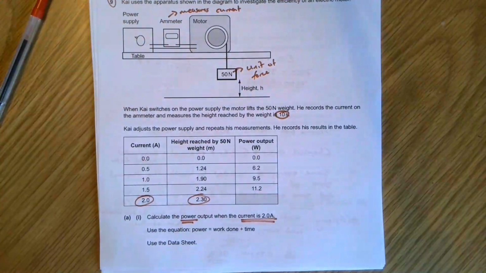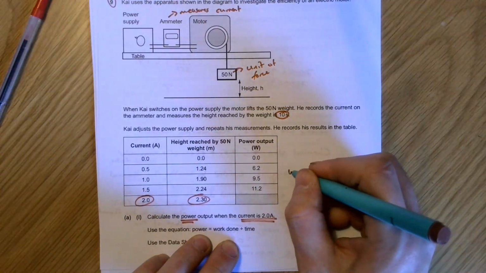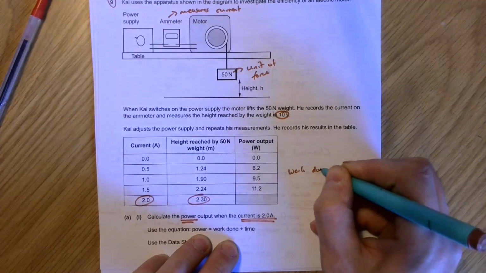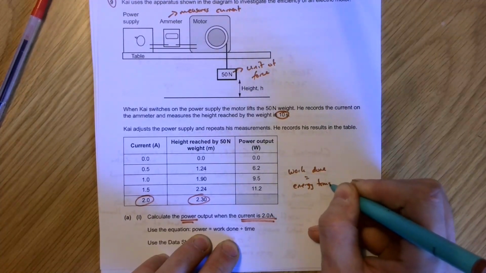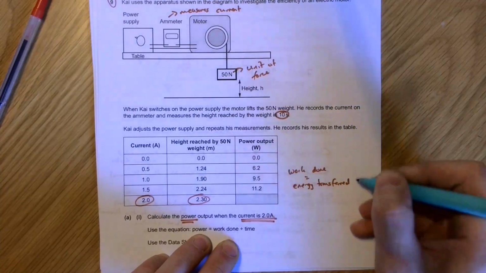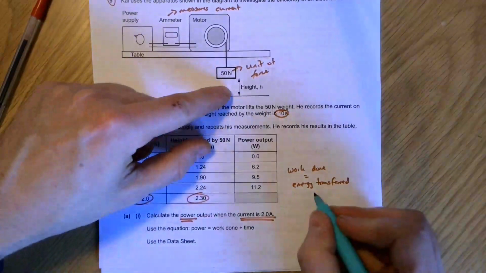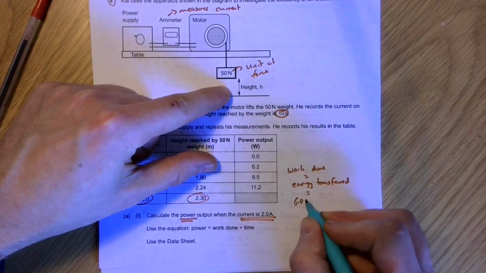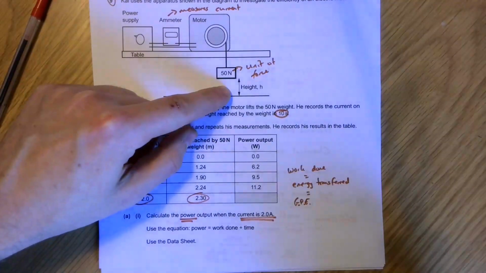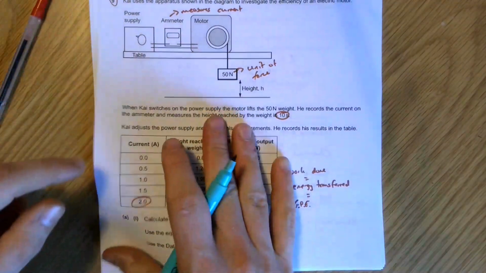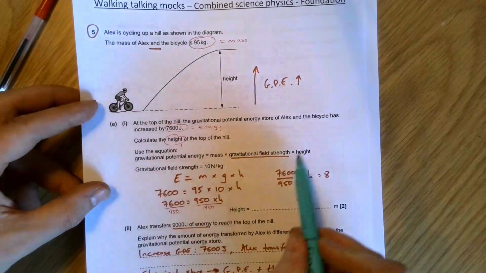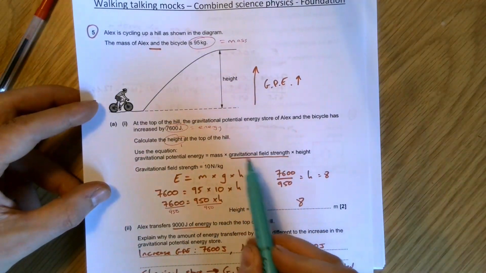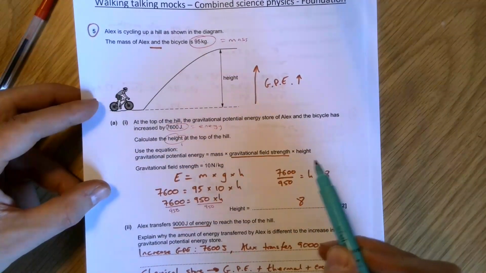So the work done equals the energy transferred. That's just what it means, and we're lifting it up, so that's going to equal the gravitational potential energy. Similar to the question on the previous slide, as we go higher, we're increasing the gravitational potential energy store. And we've got the equation here, it's also on the formula sheet.